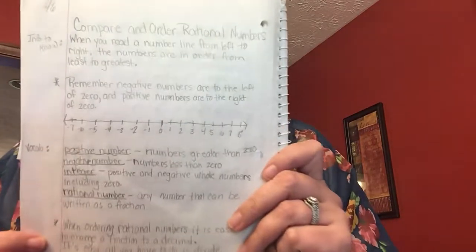So today we're learning about comparing and ordering rational numbers. So a rational number is any number that can be written as a fraction. So, if it can be written as a fraction, it's a rational number. And that can be found in your notes that are online. Okay? So, when you read a number line from left to right, the numbers are in order from least to greatest.